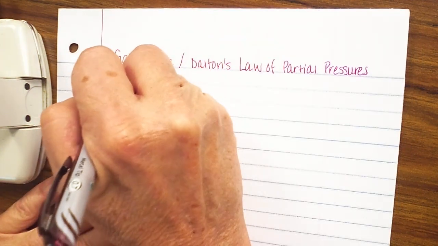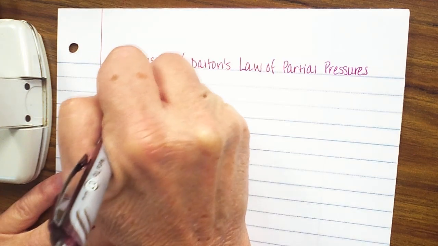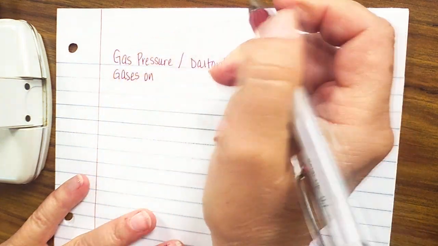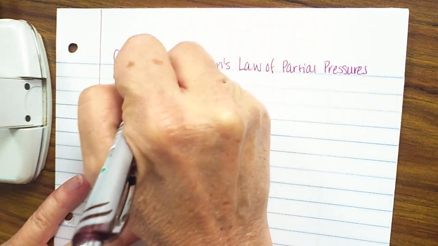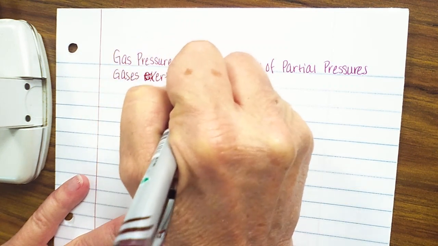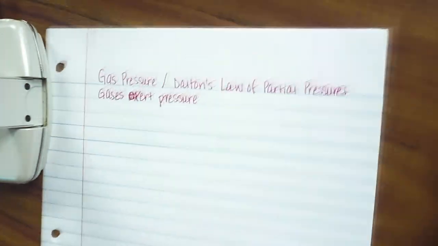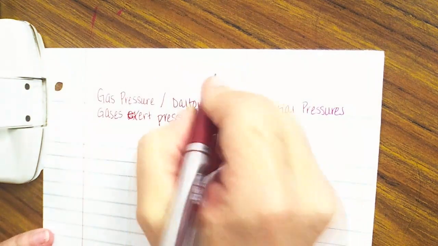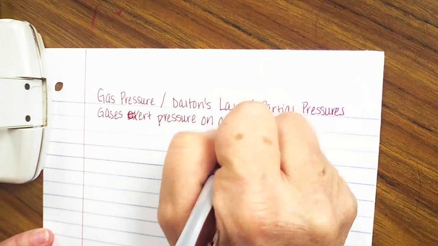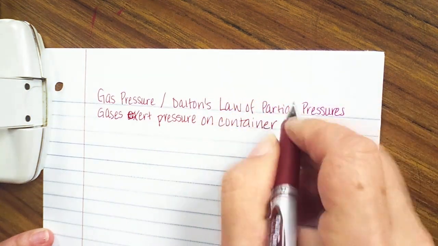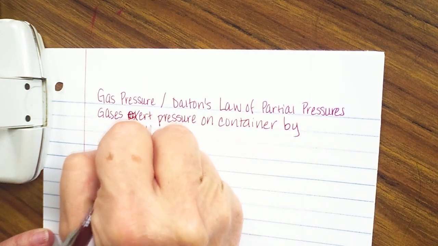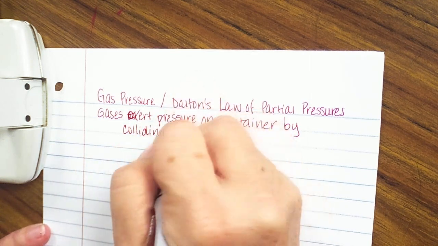Okay, so gases exert pressure on the container that they're in. Gases exert pressure on the container by colliding with the sides of the container.